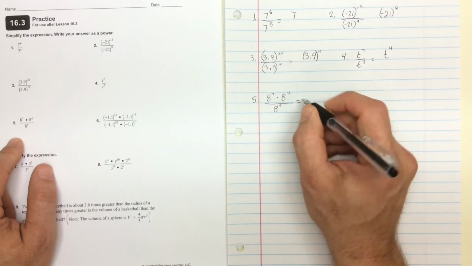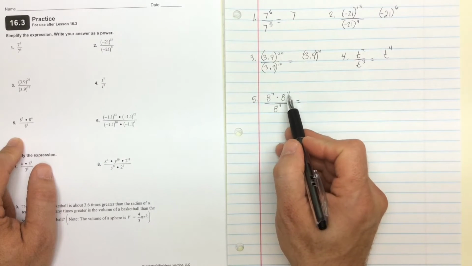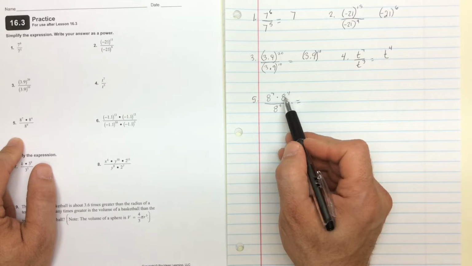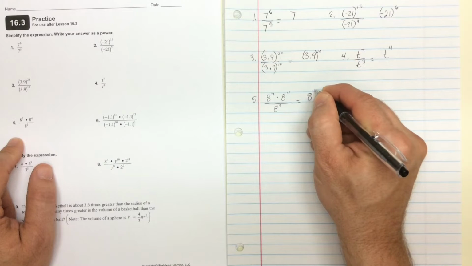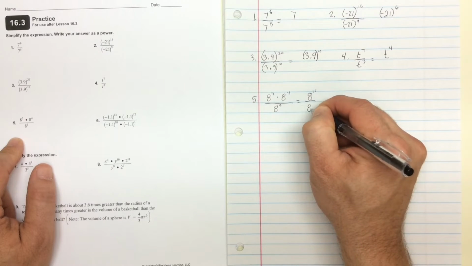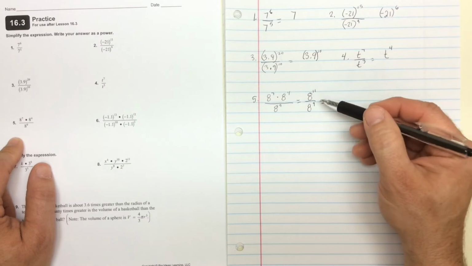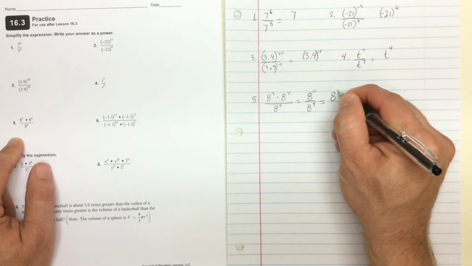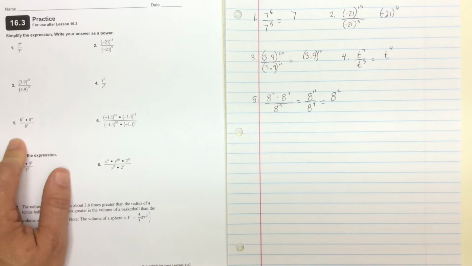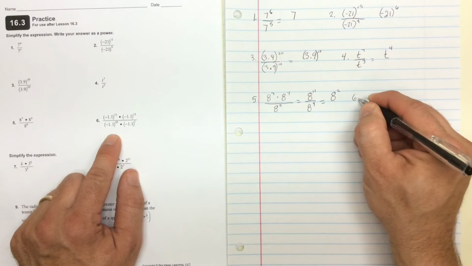So this becomes 8 to the 7th times 8 to the 4th. Well, I have 7 8s here, and I have 4 8s here. So when I have them all together, I've got 8 to the 11th power over 8 to the 9th power. Now I can subtract my exponents, and I'm left with 8 squared, or 8 to the 2nd power.